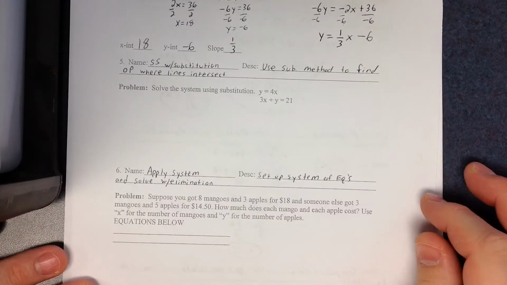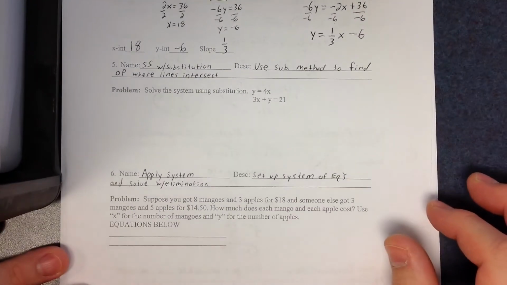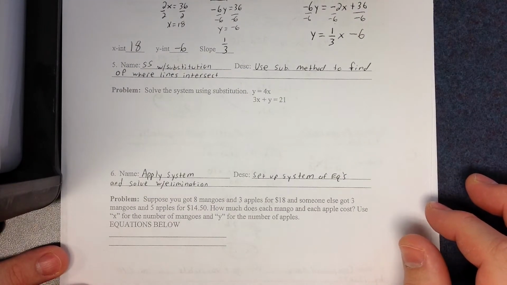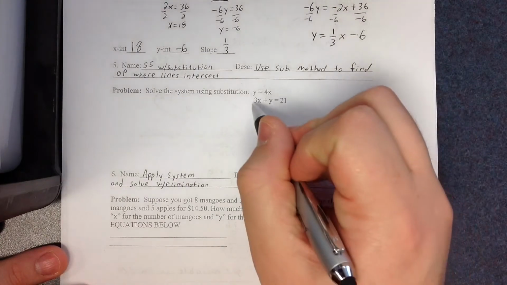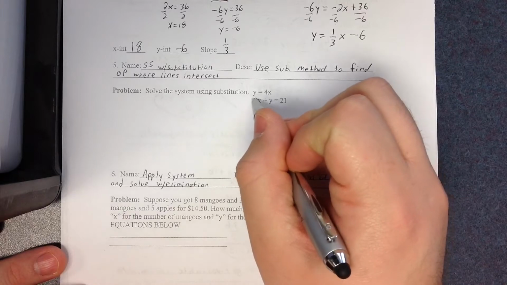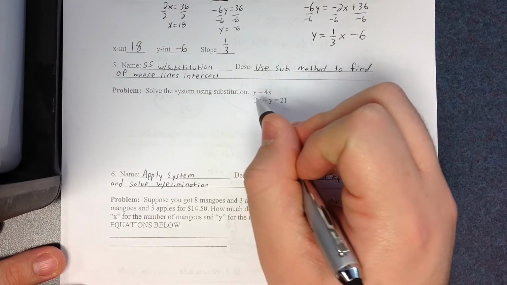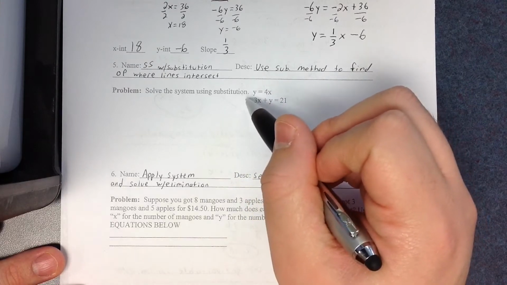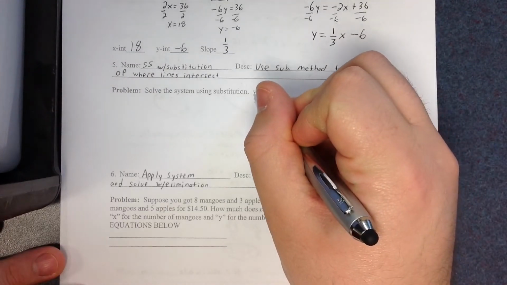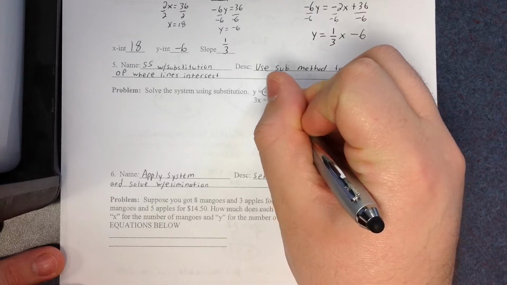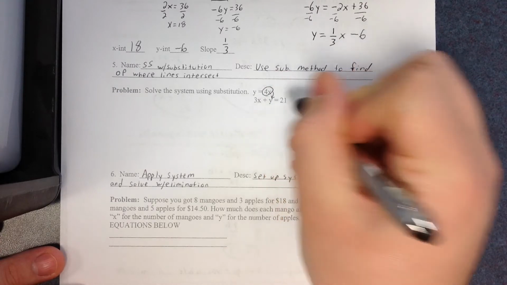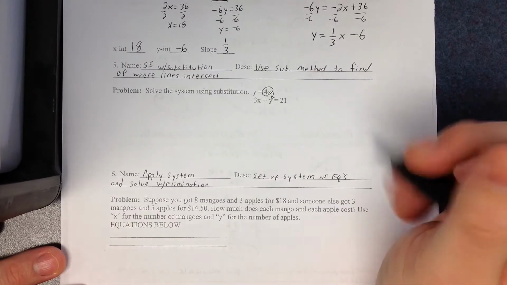Okay, number 5 is solving a system with substitution. So we want to use the substitution method to find the ordered pair where the lines intersect. So if I look at it, it says y equals 4x. Again, we try to find the variable, or the letter, that is completely by itself, nothing else on that side of the equal sign. So I've got y by itself, so that means I'm going to take the 4x and substitute it in for the y.